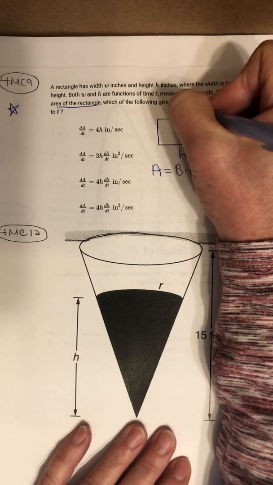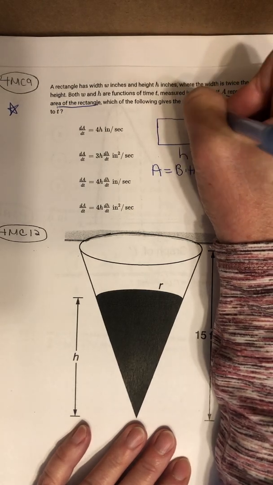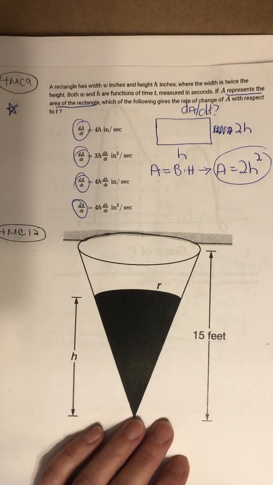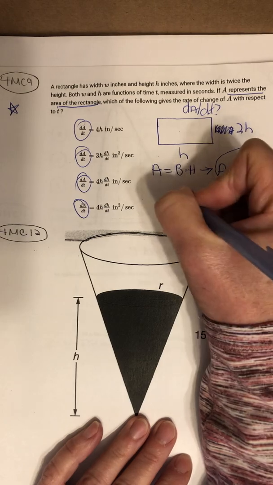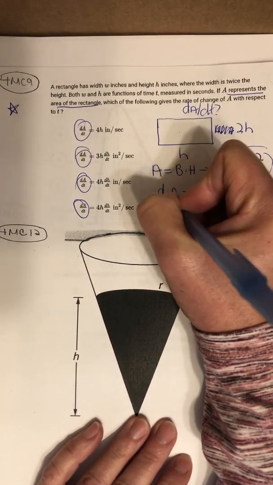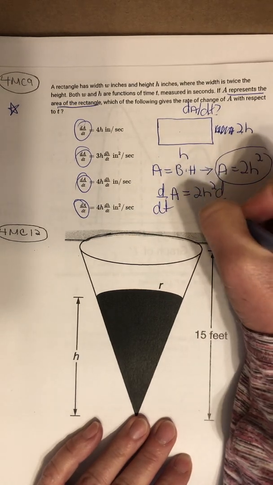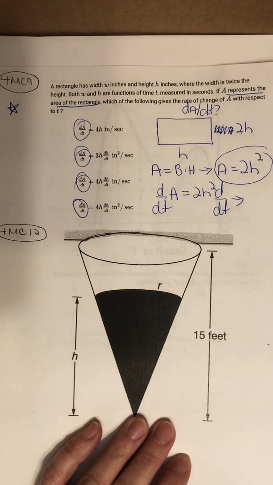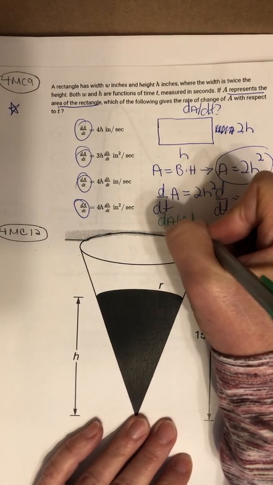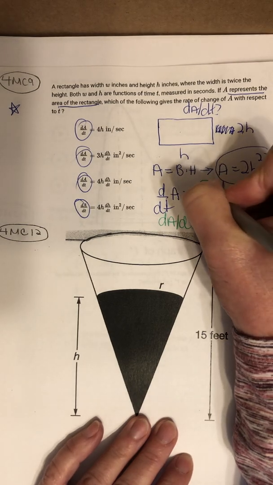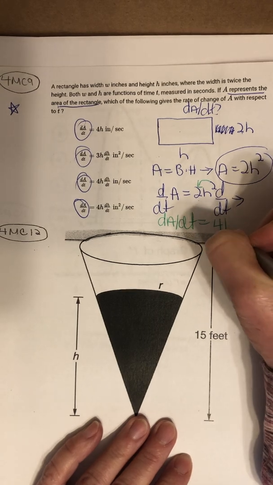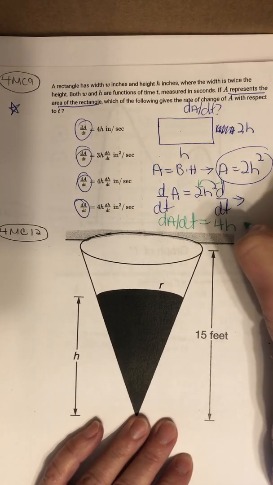They're asking for dA/dt. That's what they're giving me here, dA/dt, with respect to time. Okay, let's take the derivative of both sides with respect to time. There we go. And we get dA/dt equals, I'm going to bring the 2 out front and multiply it by the 2 that's already there. And that gives me 4h, because I reduced the exponent by 1, dh/dt.